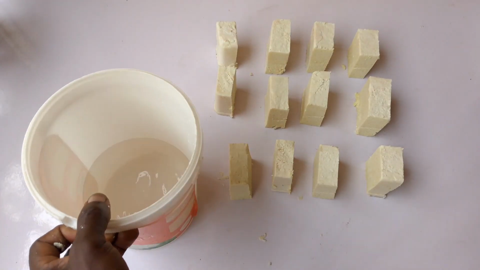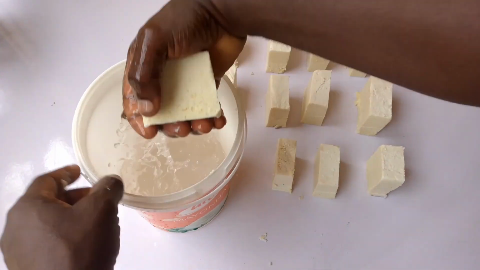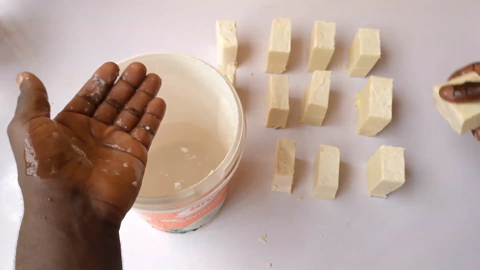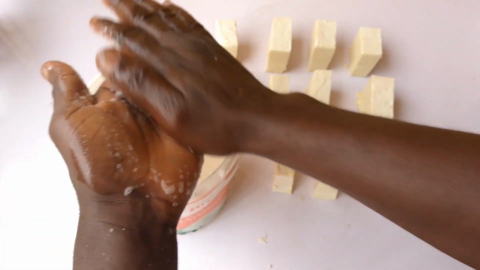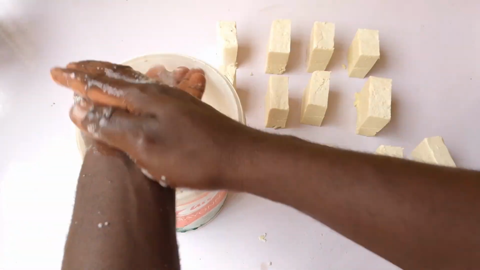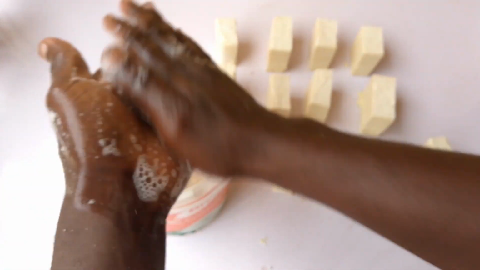We got 12 batch of soap from this production, so I'm about to test it now. You can see how the soap is foaming, and the soap will foam more when it dries. It has not dried now. In 3 to 4 days the soap will foam more.